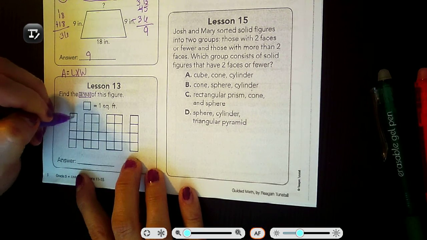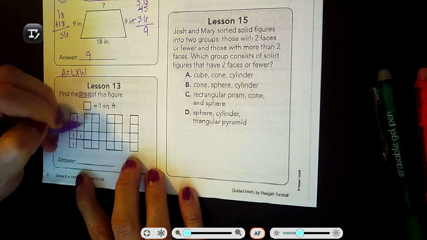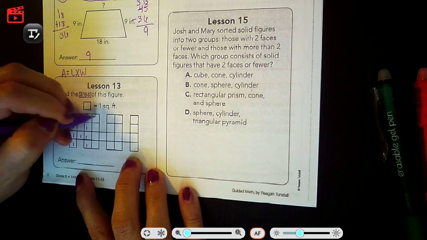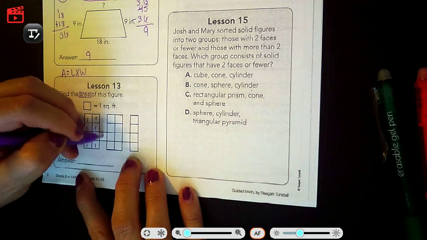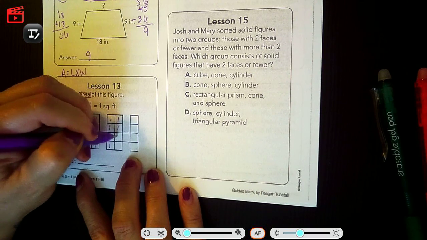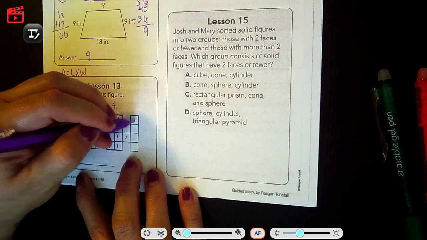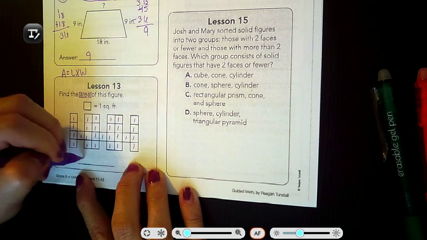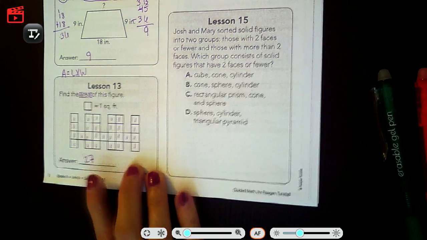So here we go. 1, 2, 3, 4, 5, 6, 7, 8, 9, 10, 11, 12, 13, 14, 15, 16, 17, 18, 19, 20, 21, 22, 23, 24, 25, 26, 27. The answer is 27.